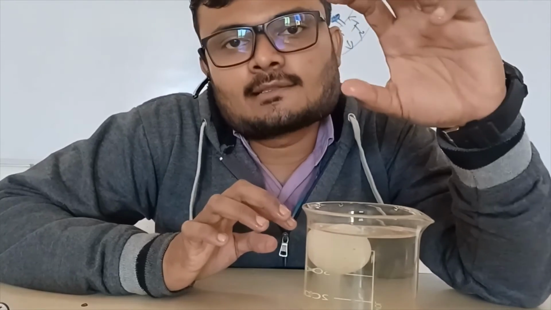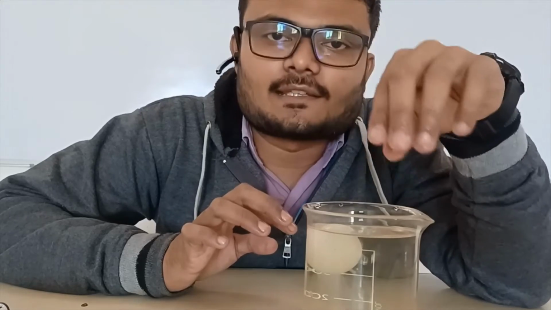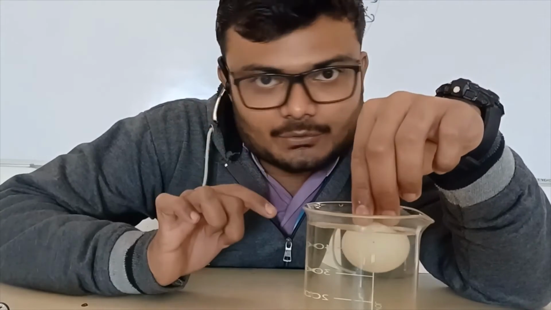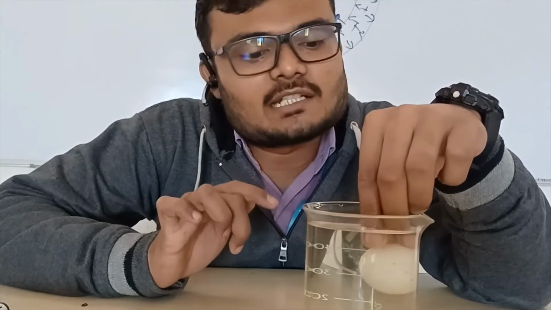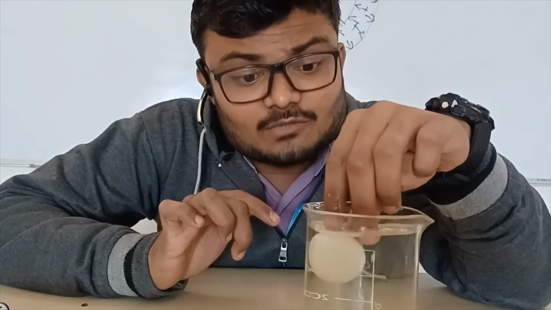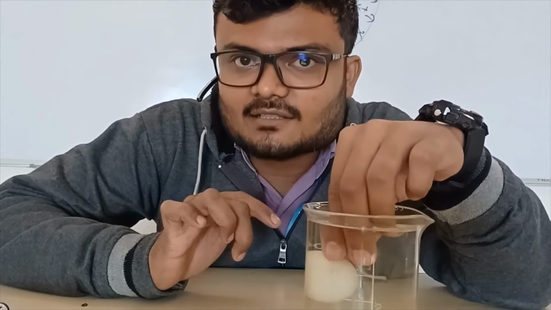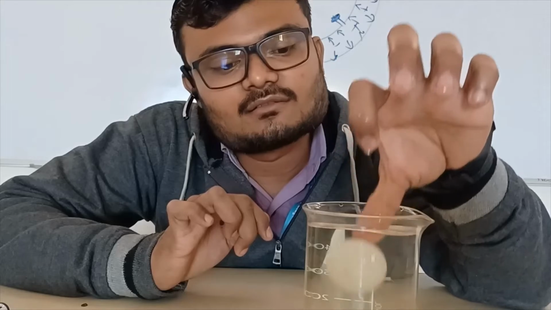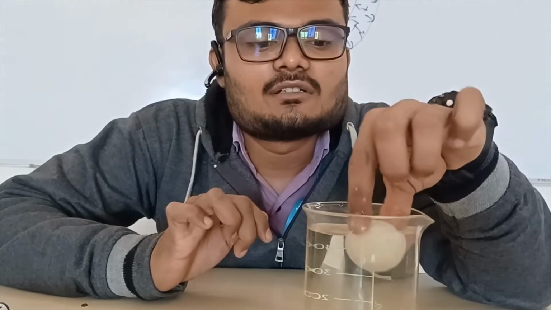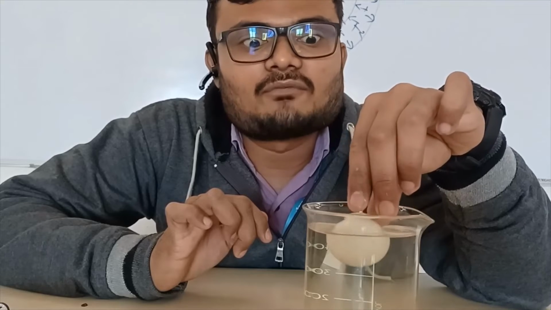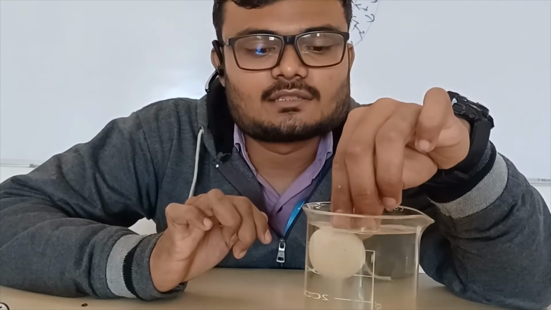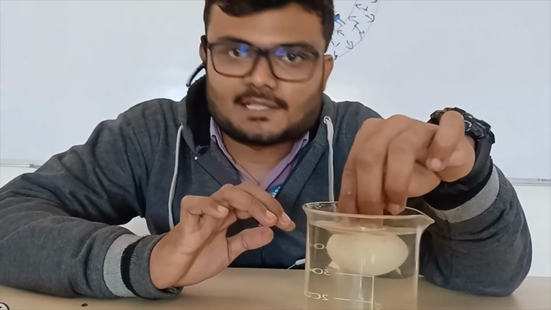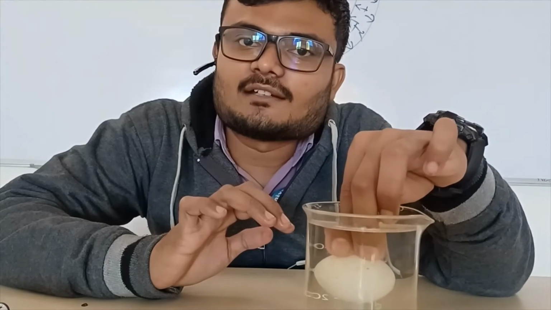Before, when we had not made holes in that ball, we could say that because the plastic ball had air inside, it wasn't sinking. But now, as I have made many holes in it, water has gone into it. Water has made a way to get inside the ball, but still you can see this is not sinking, even if the ball is filled with water.